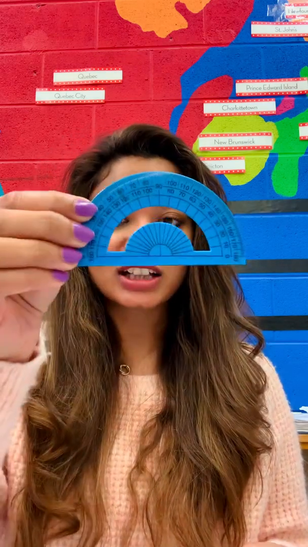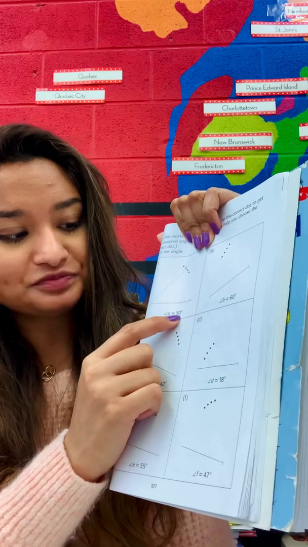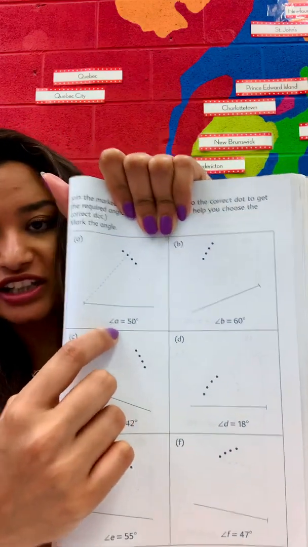This page is 107. So join the marked endpoints of each line to the correct dot to get the required angle. Use a protractor to help you choose the correct dot. Mark the angle.